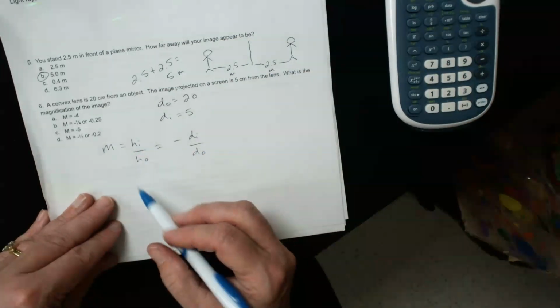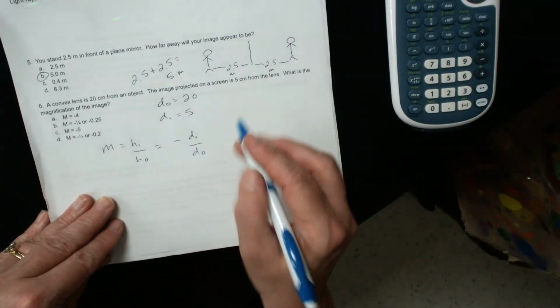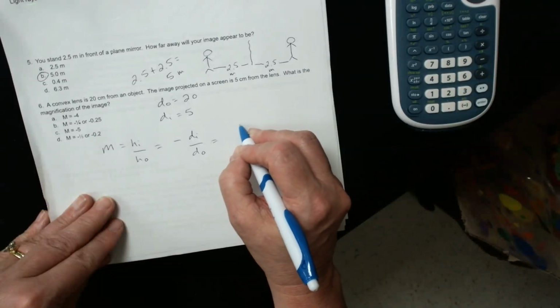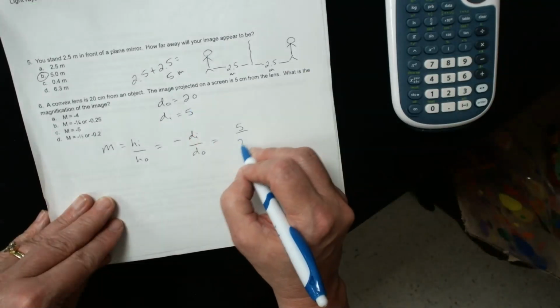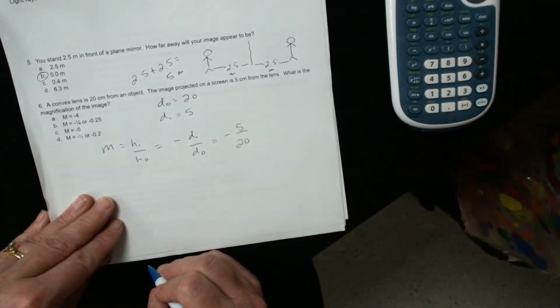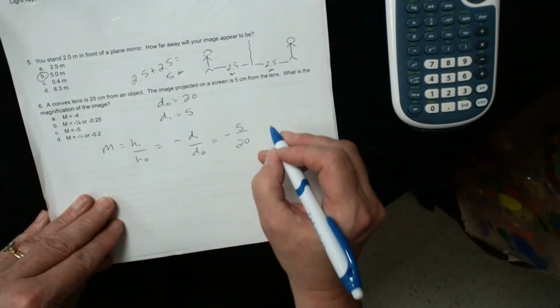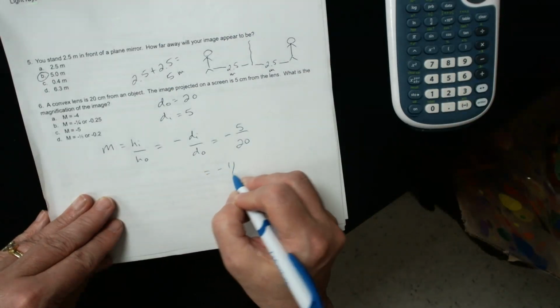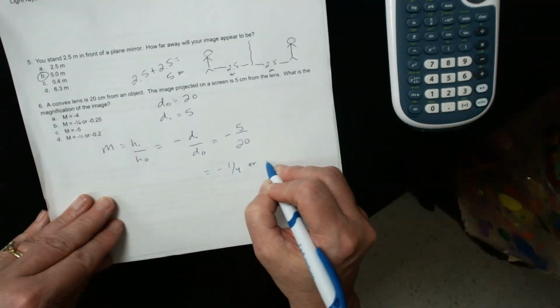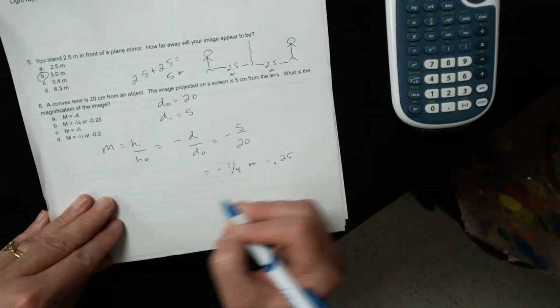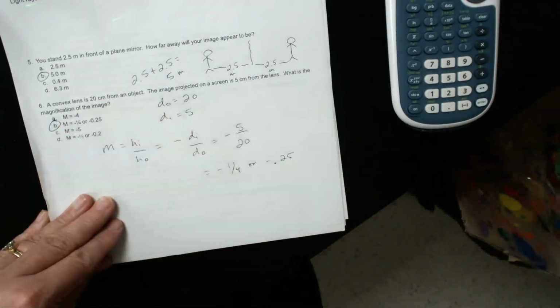We don't have heights here, so we're going to use DI is 5, DO is 20. I do need to leave that negative in there. That's going to tell me my image is inverted. And so when I divide 5 by 20, I'm going to get minus 1/4, or that's the same as minus 0.25, which is B. Again, I think that one was on the test.